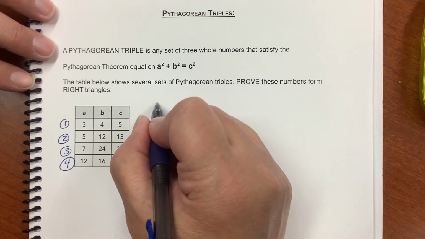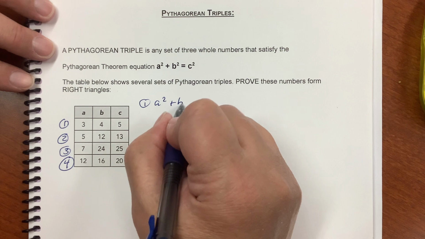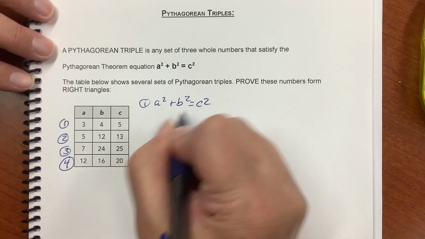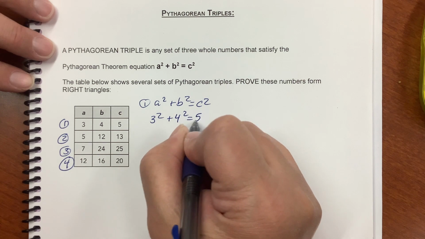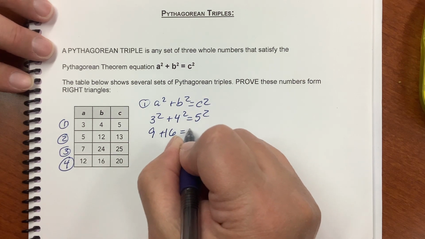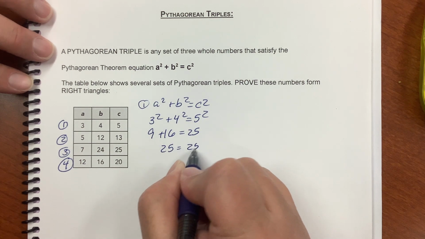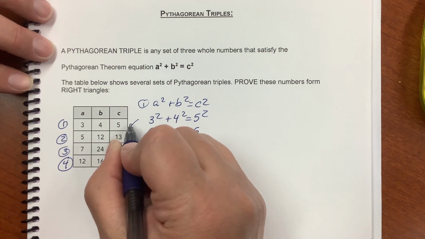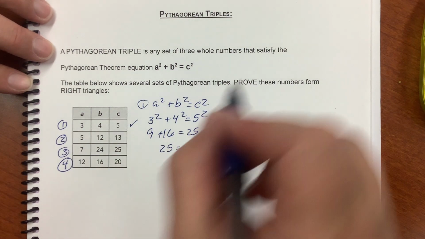which is a squared plus b squared equals c squared. 3 squared plus 4 squared equals 5 squared. 9 plus 16, we already knew this one, is 25. 25 equals 25. That's the proof. When it says prove it, that means do the Pythagorean theorem. Let's prove number 2.